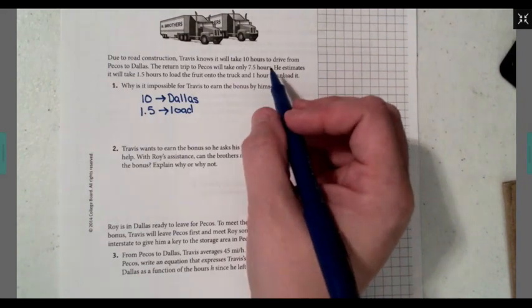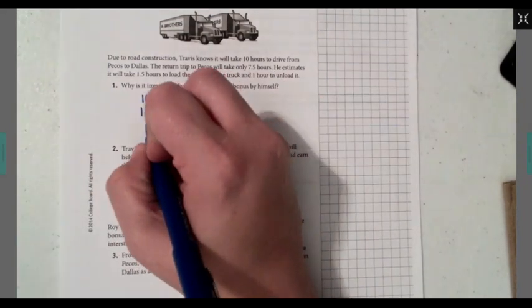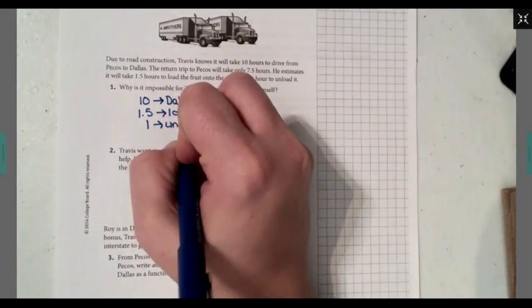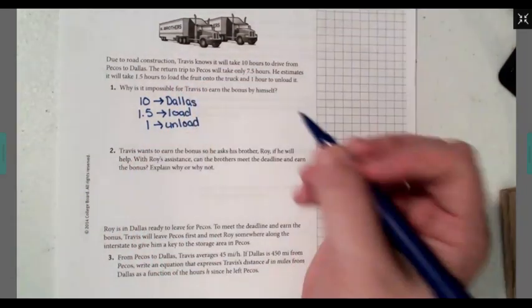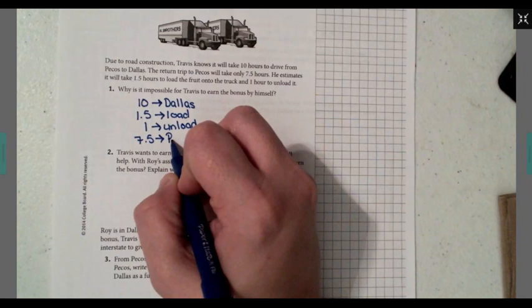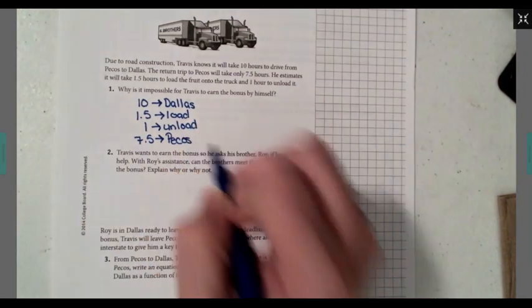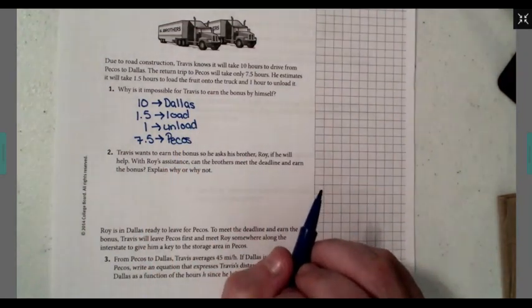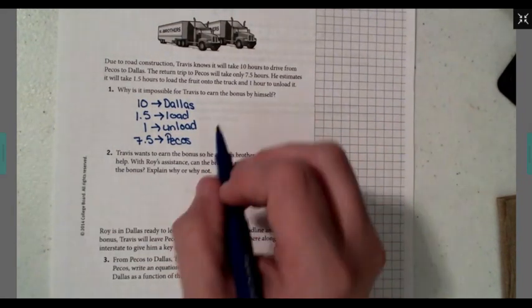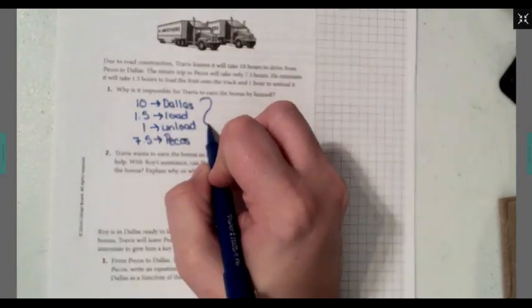It's going to take him 1 hour to unload the truck. And it's going to take him 7.5 hours to drive back to Pecos. That's only for trip 1. He has 2 trips of this he has to do, right? Well, let's find out how much time is here.